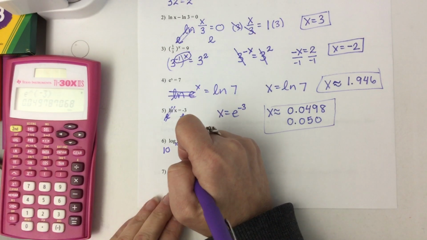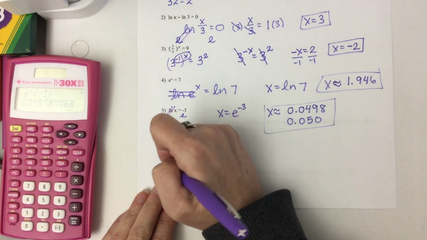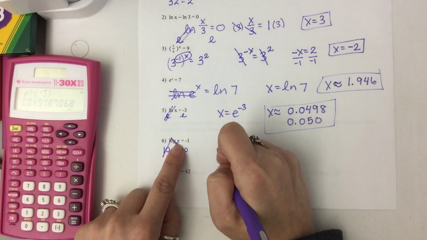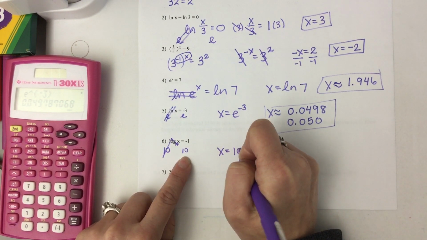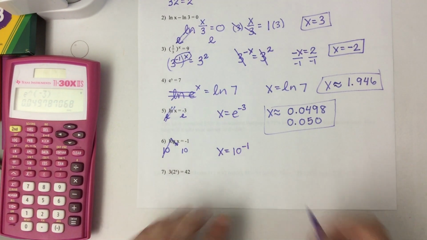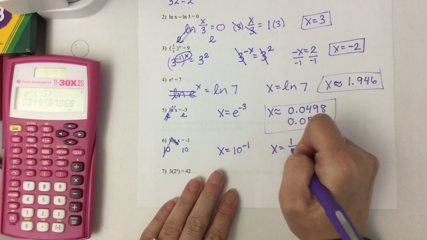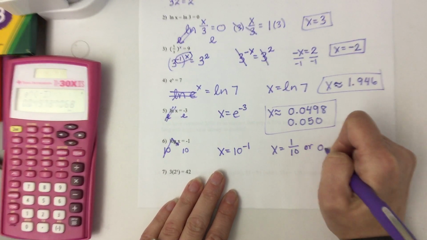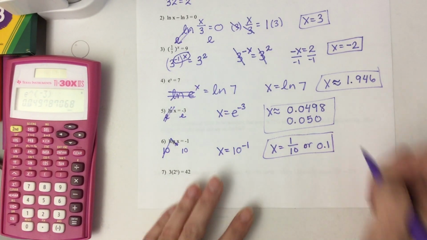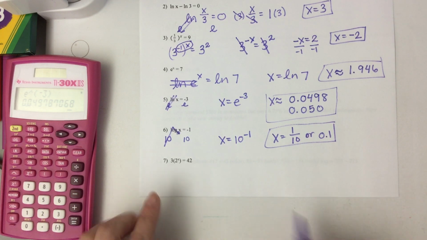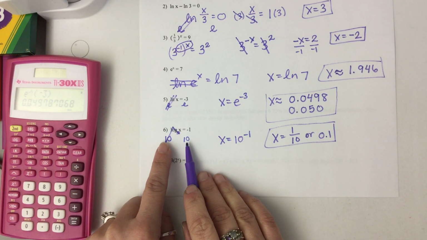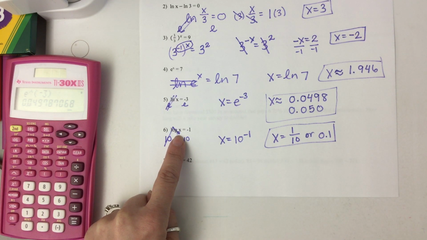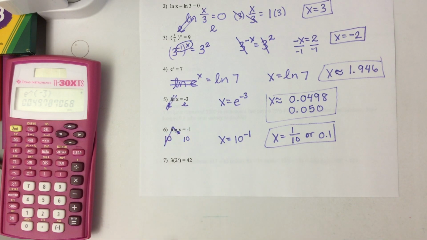What you do to one side, you always do to the other. 10 to the log base 10 cancels, and x is alone. This is 10 to the negative first power, which is the same thing as 1 over 10, or 0.1. So to cancel a log, you need to take it to the exponential base of the same number that you find as the base of the log.